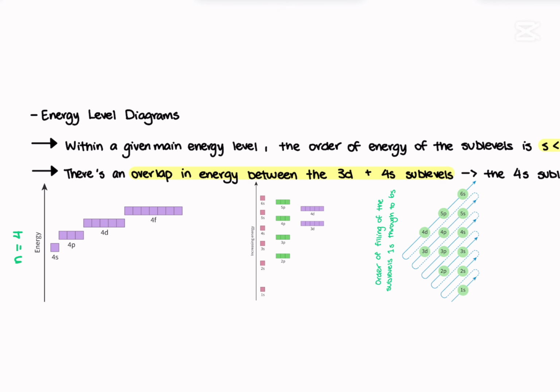Within a given main energy level, the order of energy of the sublevels, like mentioned before, goes from S to P to D to F, meaning that S has the least amount of energy and F has the greatest amount of energy. There's something to note, which is the fact that there is an overlap in energy between the 3D and 4S sublevels, meaning that the 4S sublevel is of lower energy in comparison to the 3D sublevel, and it will fill up before the 3D sublevel, and during ionization, electrons will be removed from the 4S sublevel before the 3D sublevel. Now let's take a closer look at these diagrams over here, as they give you a clearer visual representation of what we just talked about.